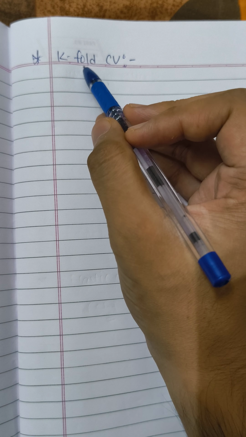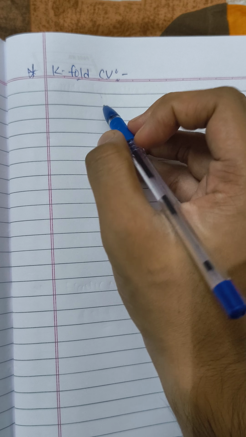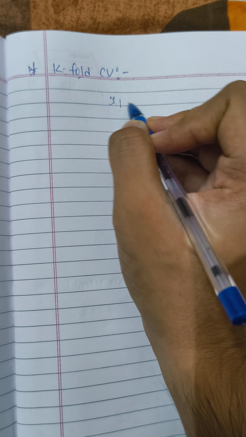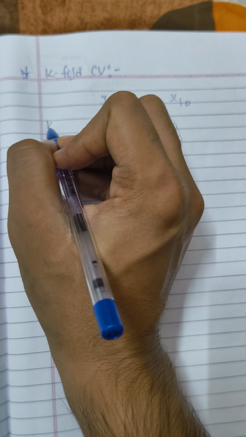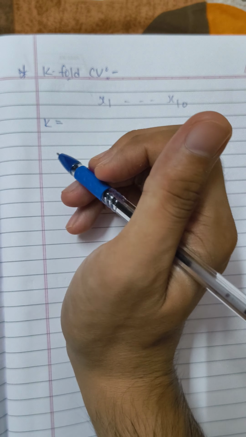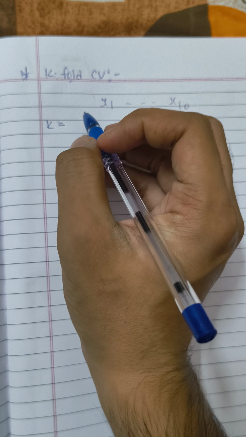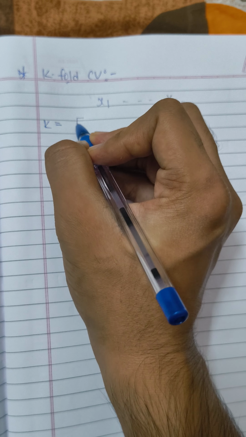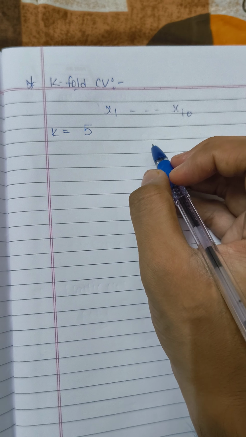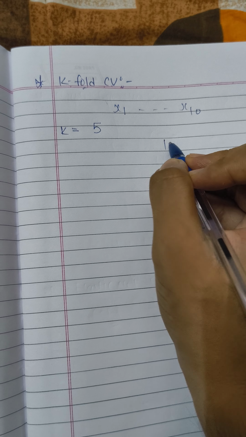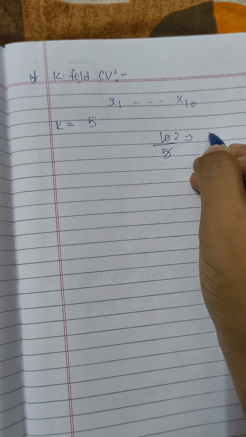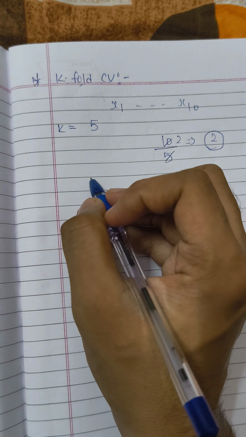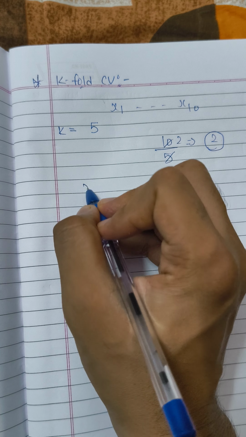So what happens in K-fold CV is that suppose I have 10 data points, x1 till x10. I decide my K value, like how many folds I have to make. Suppose I decided that I have to make 5 folds. So I just divide my number of data points by the fold value, that is 10 divided by 5, which is 2. It means that in every fold I will have two data points.